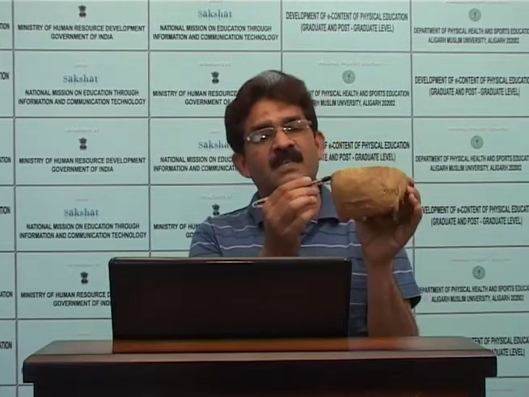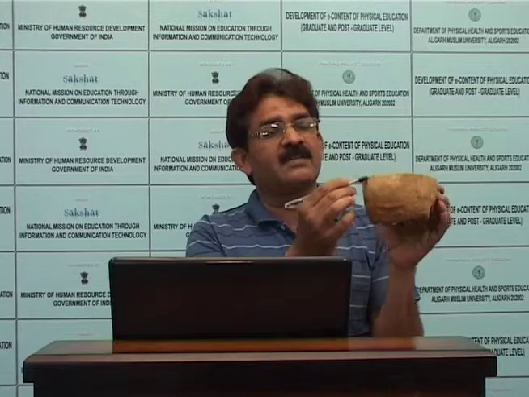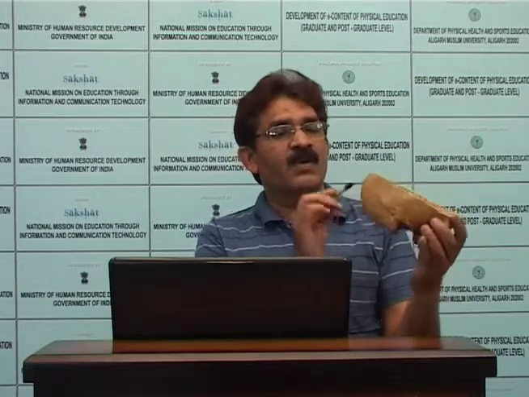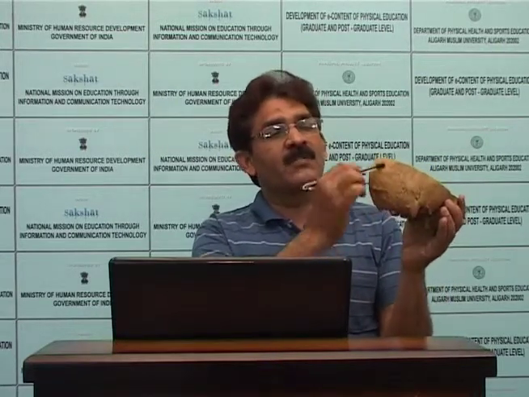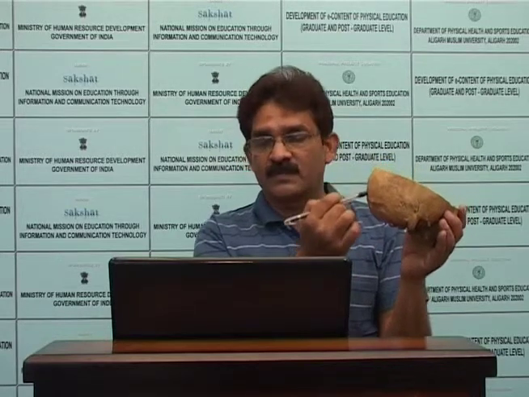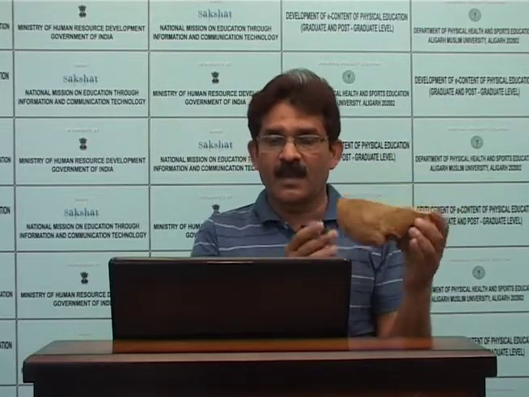This is the suture separating it from the other bone, a landmark of the occipital bone.